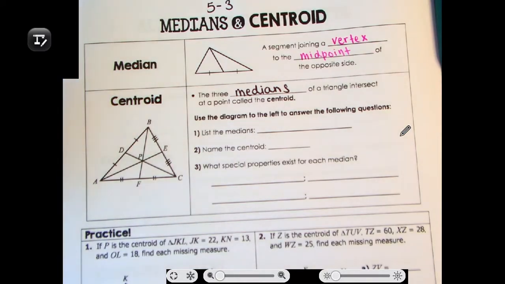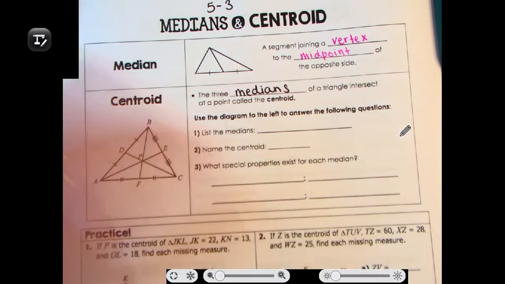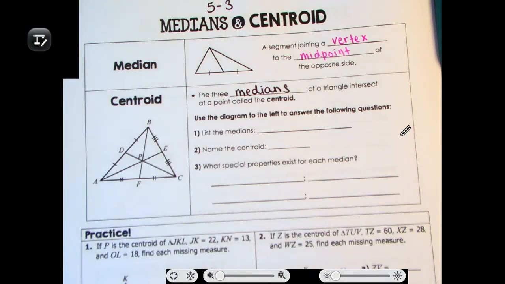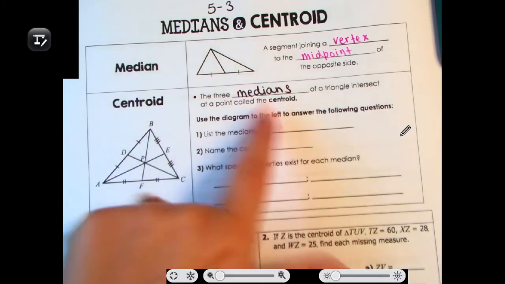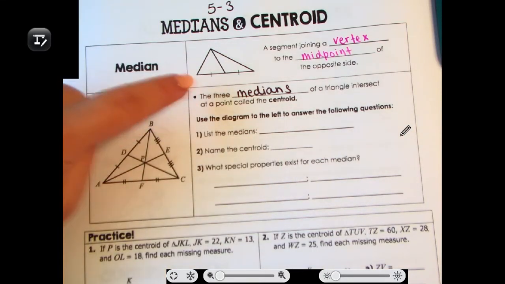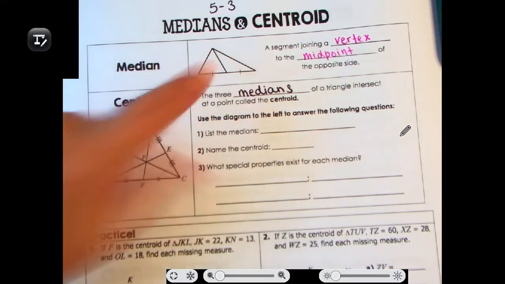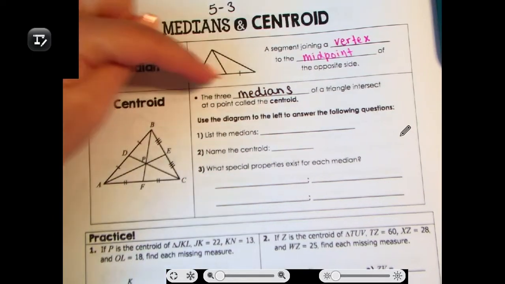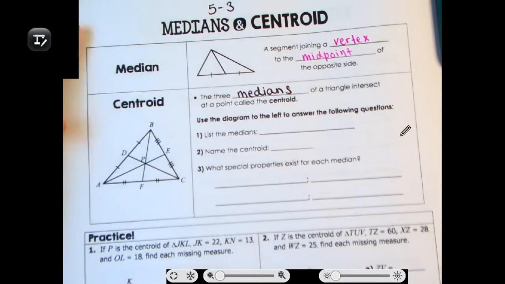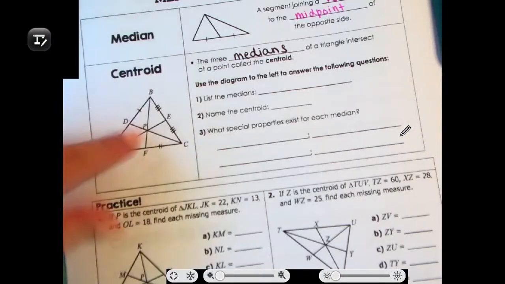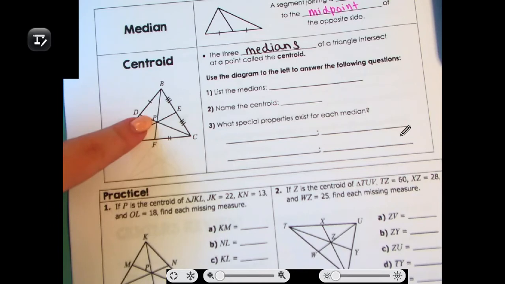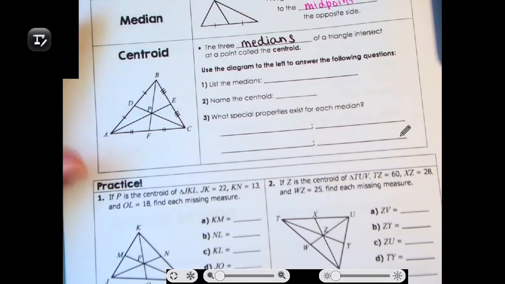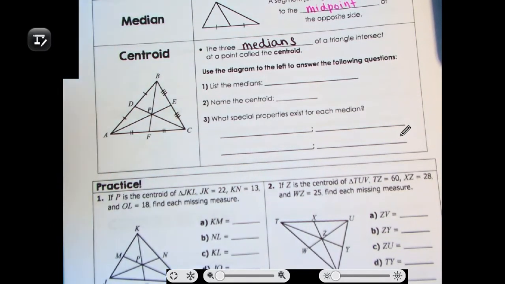The difference with a median compared to, say, a perpendicular bisector is that they're not necessarily forming 90-degree angles. When these medians cut this segment in half, it's not necessarily at a 90-degree angle, and you can see that. It's at different angles here. But these medians all intersect at this point called the centroid.